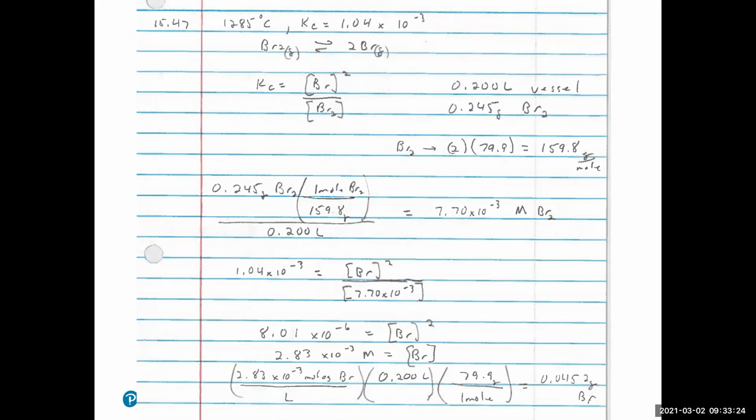So we use the size of the vessel, the liters. So liters times moles per liter, the liters units cancel. So now we just have moles as a unit. We have moles, times grams divided by mole, that's the atomic weight of bromine. That cancels out the moles units and leaves us with just grams.